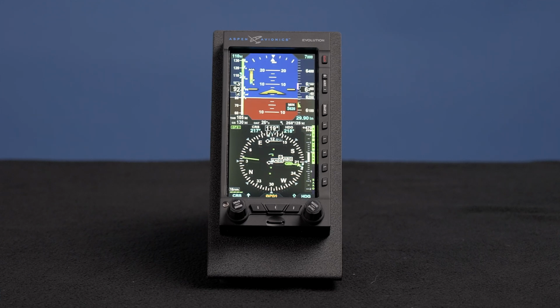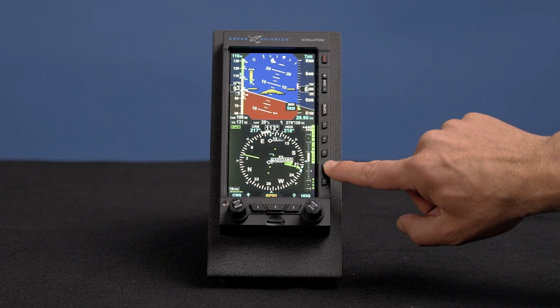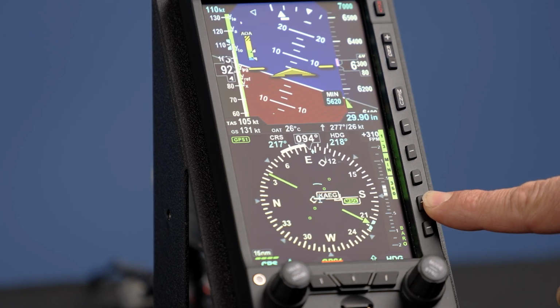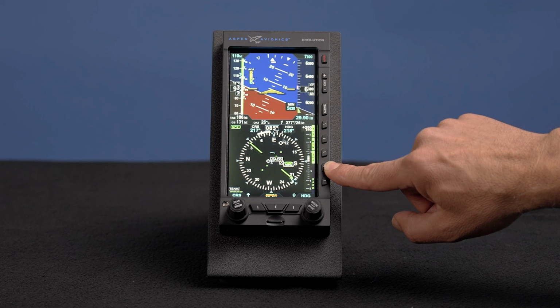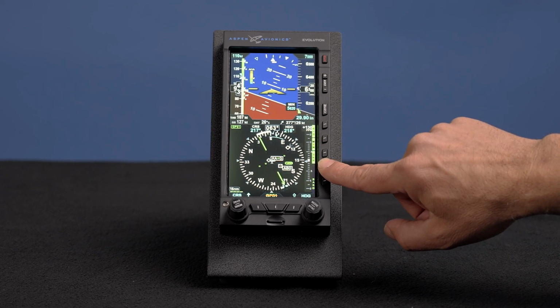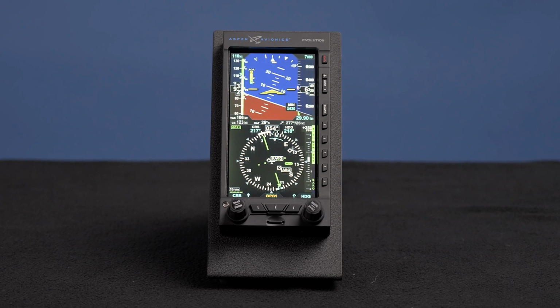If you have an older non-digital autopilot that does not have GPS steering, this hotkey would be GPSS. So you would have your flight plan activated in your GPS navigator, you'd have your autopilot in heading mode, and you would select GPS steering here, and that way at each GPS fix, it would auto-turn to the next fix.